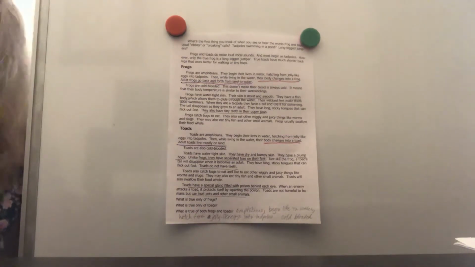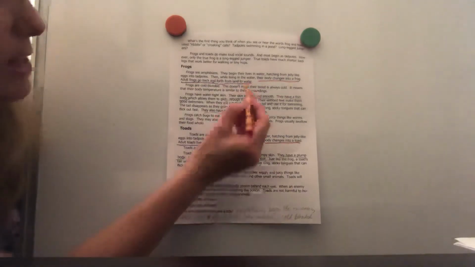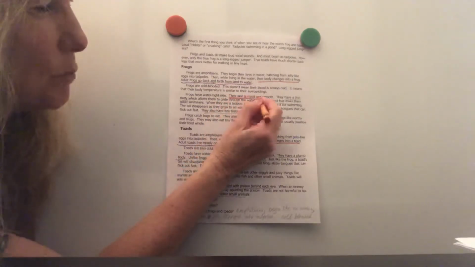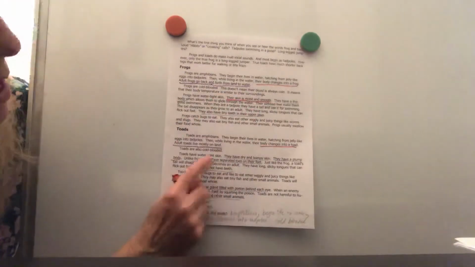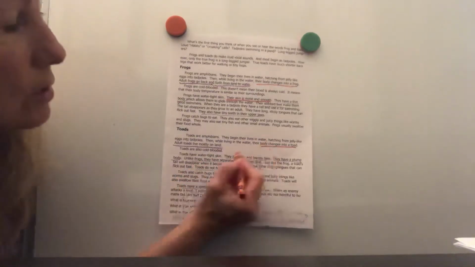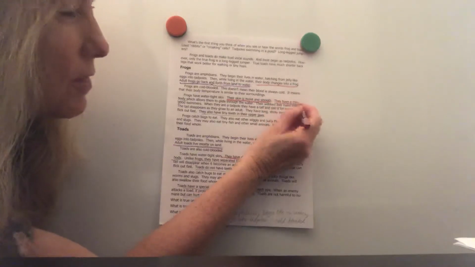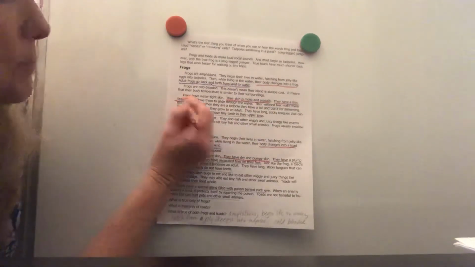And then the next one that I found, for frogs, it said their skin is moist and smooth. And then down here, under toads, it said they have dry and bumpy skin, okay? And then the next difference with frogs, it said they have a thin body.